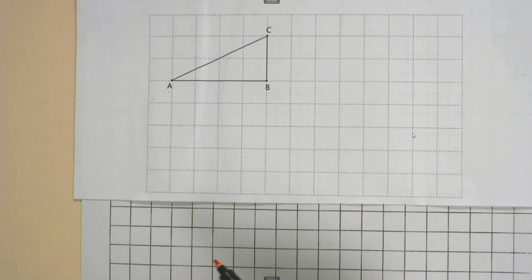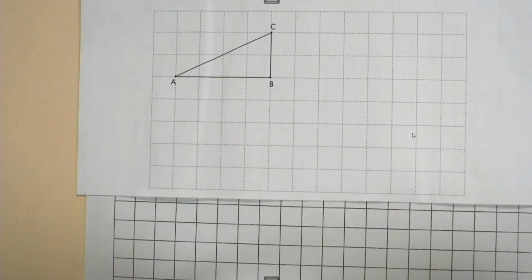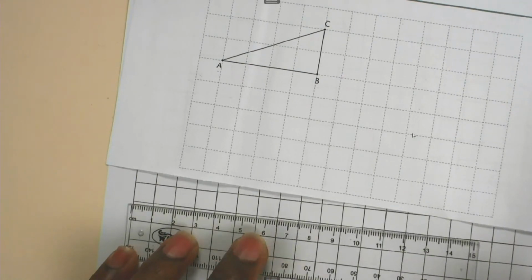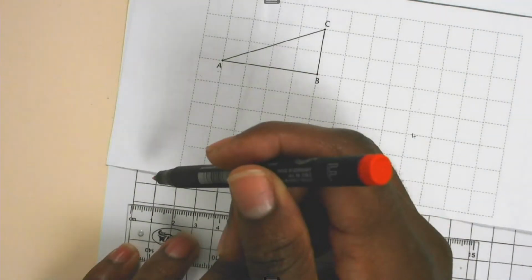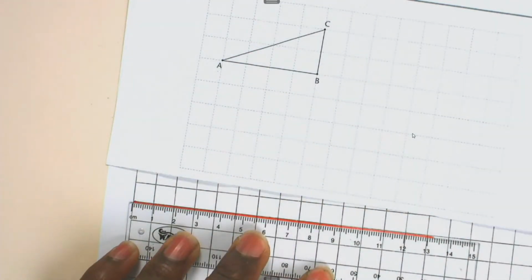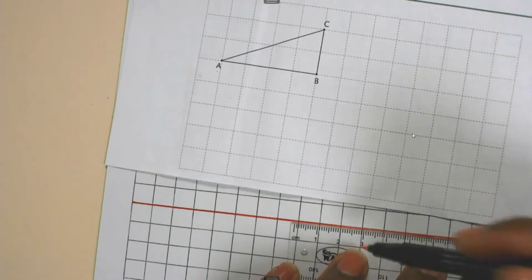The first thing that I'm going to do, remember, I will draw a line here because I need to put my shape underneath here.